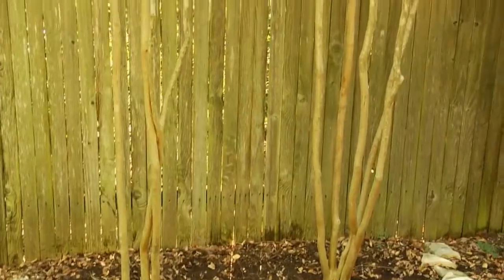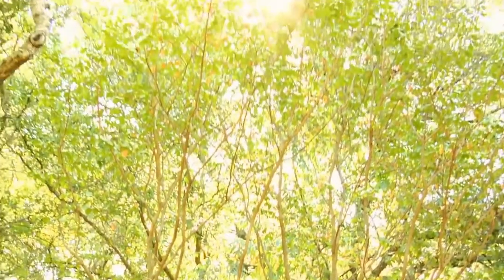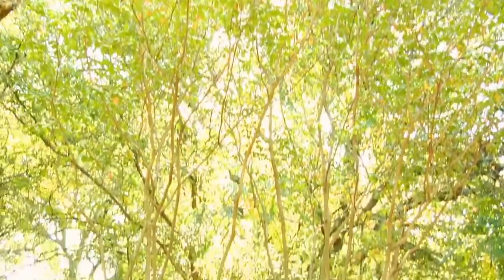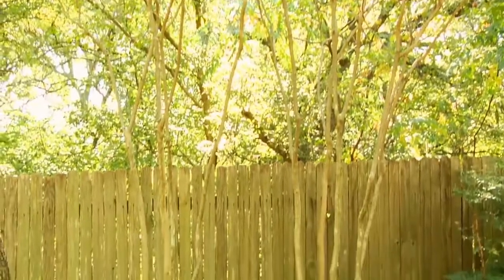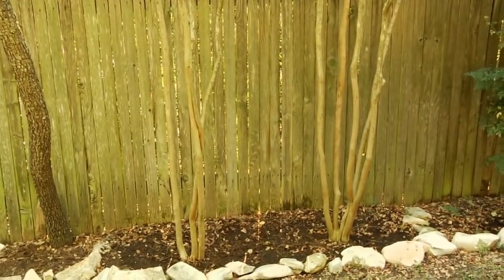The crepe myrtle is a really good example of this because the crepe myrtle actually is classified as a tree. But we have for years treated it as a shrub, pruned it as such so it will grow. But technically a crepe myrtle is a tree.